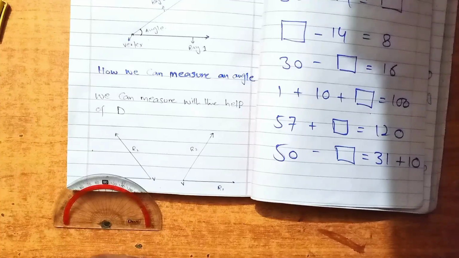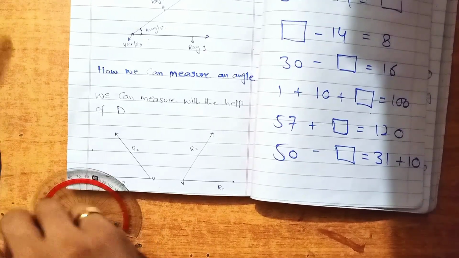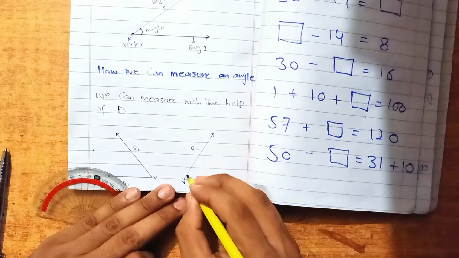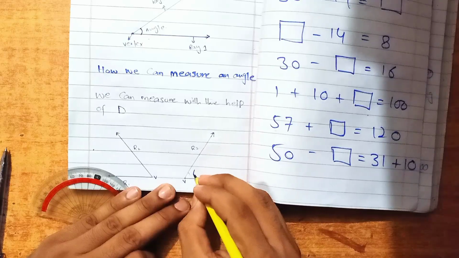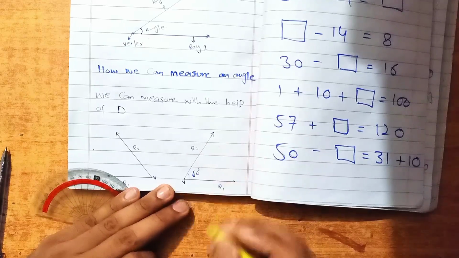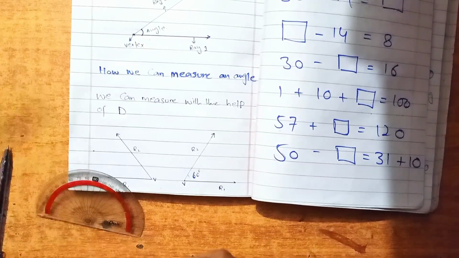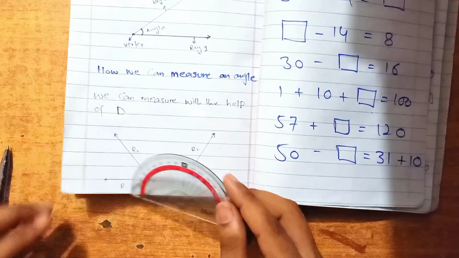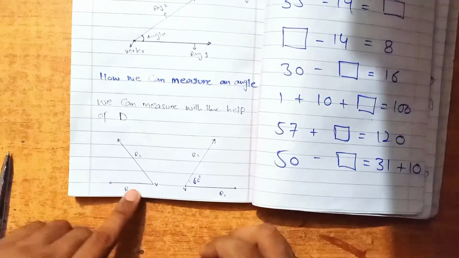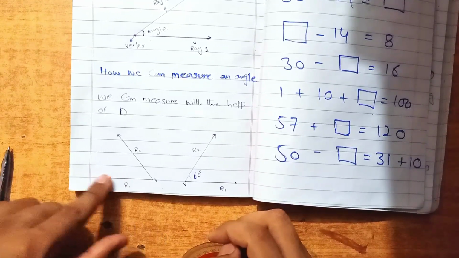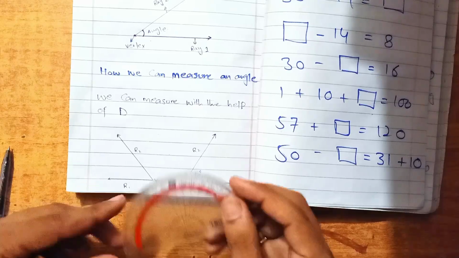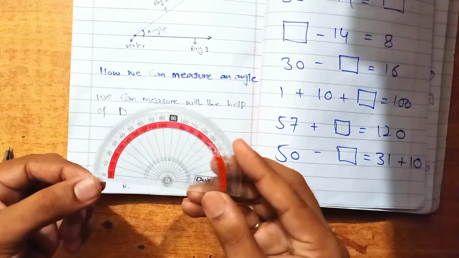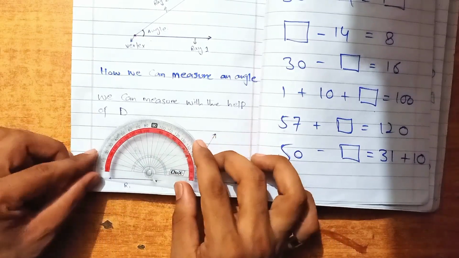So I can write 60 degrees, right? In the same way, if ray 1 is toward the left side, then I have to use the left side of this protractor. The process must be the same.